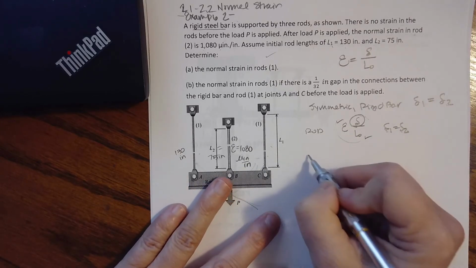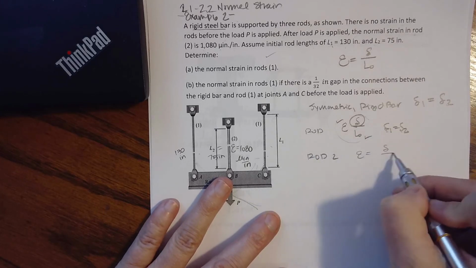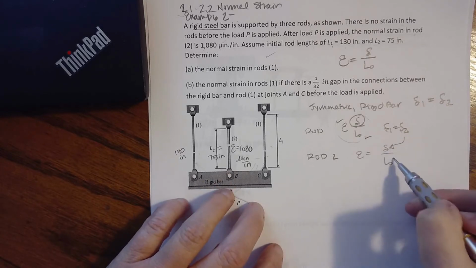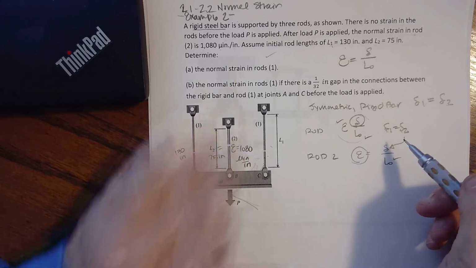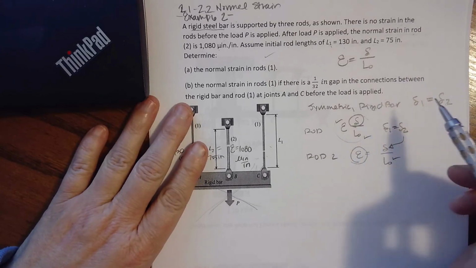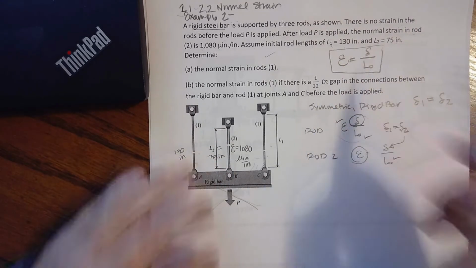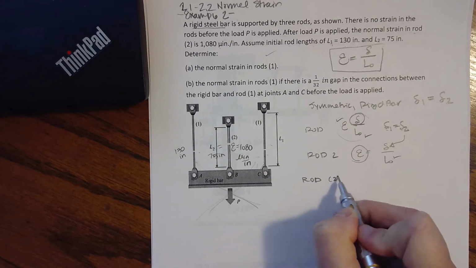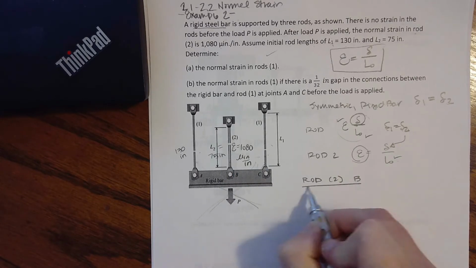Now we can look at rod 2. Strain equals change in length over length. I have that displacement, that delta. I have my original. I can go back and calculate the strain of rod 2. So, you know, again, in this class, we don't have a lot of equations, but you have to understand what you have and where you're headed. This is all we're working with right now. So let's look at rod 2, which is also B, whatever you want to call it.